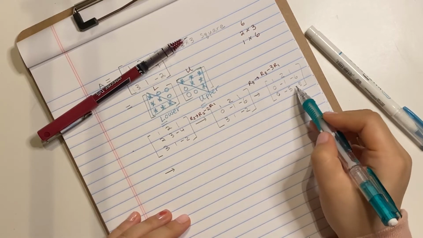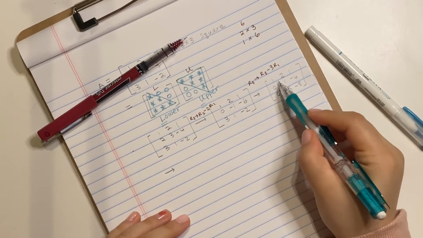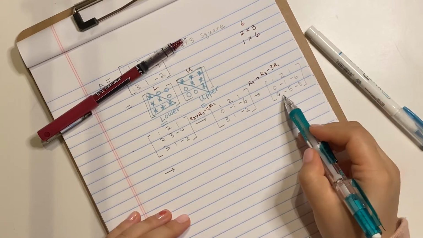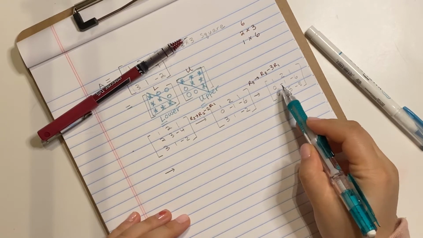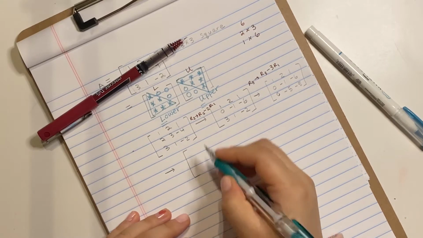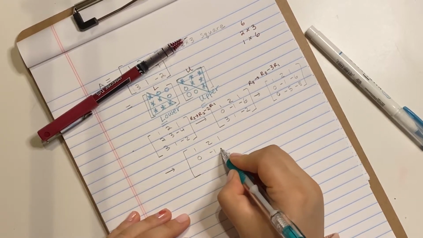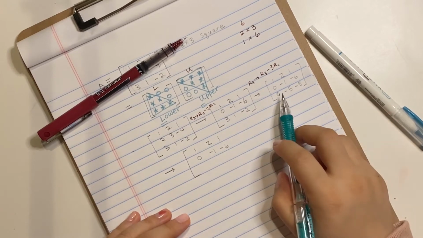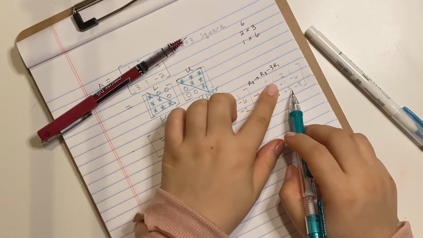And then again, we're not going to necessarily make this reduced, so we don't need to have this be a 1. We're just going to leave it as is. But we do want this -5 to be a 0 now. So we're going to do 1, 2, 1, 0, -1, -6. And now I want to do comparing -5 and -1.